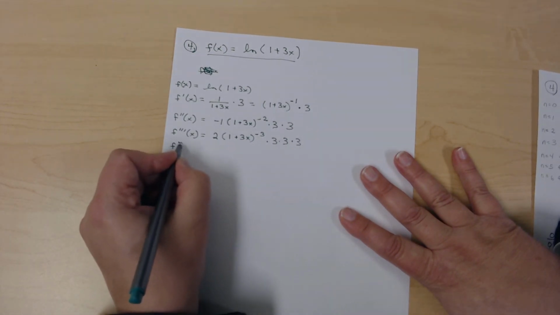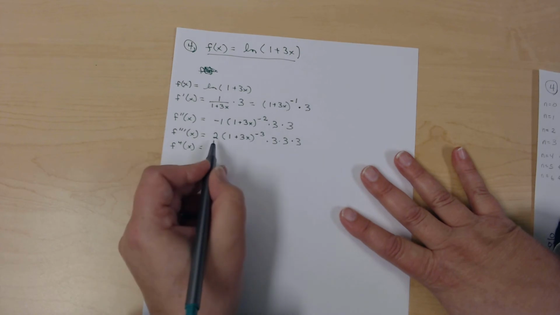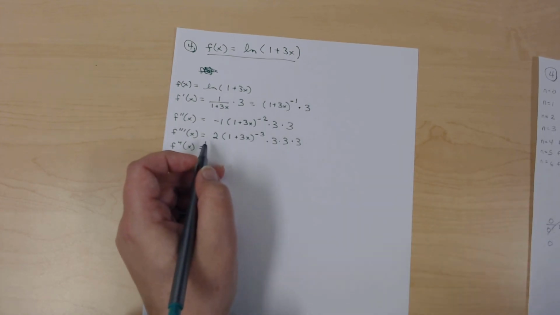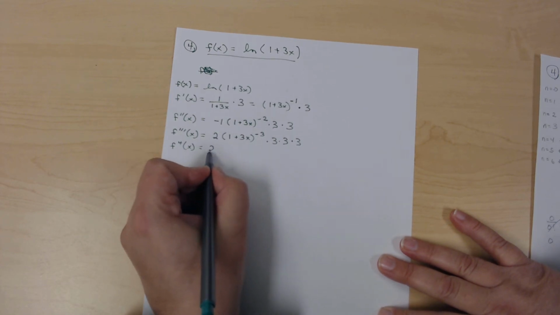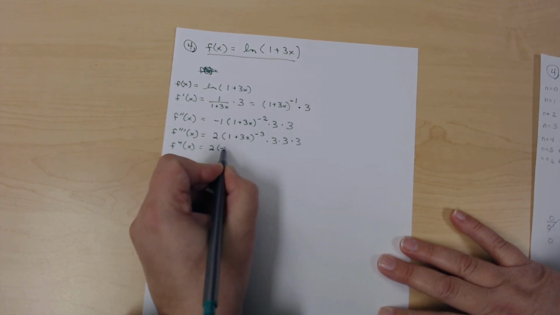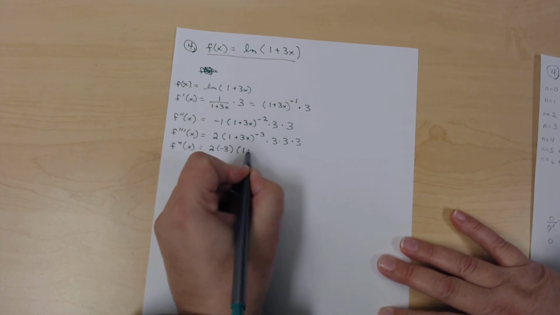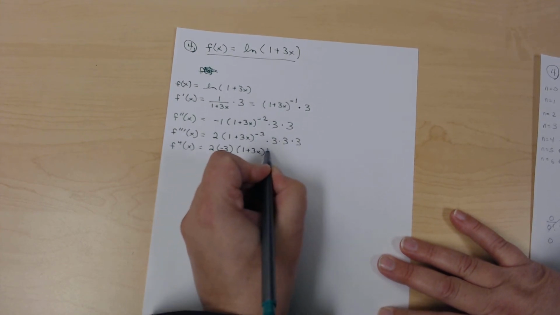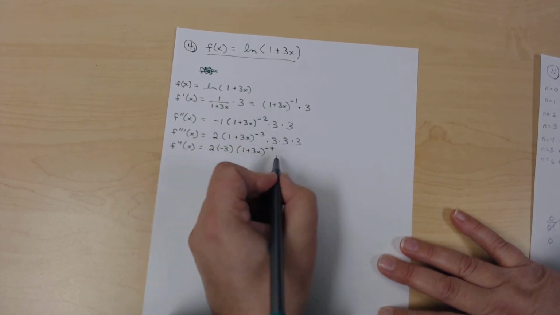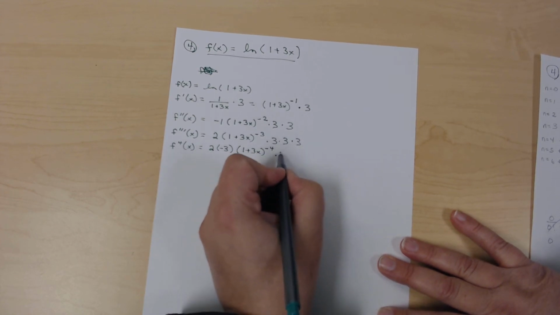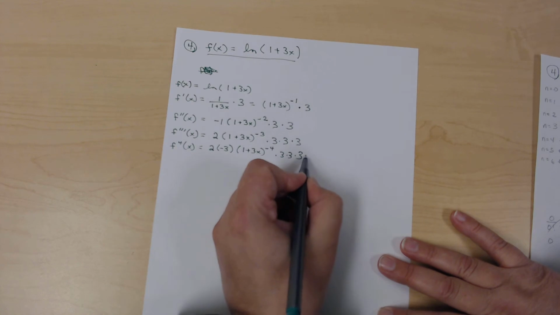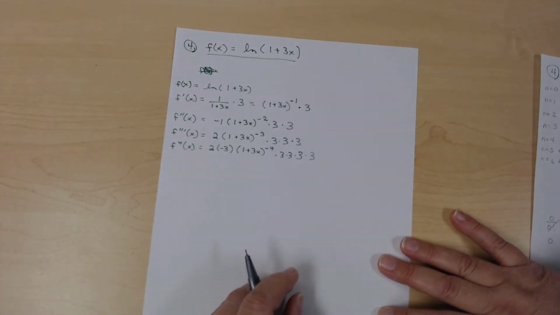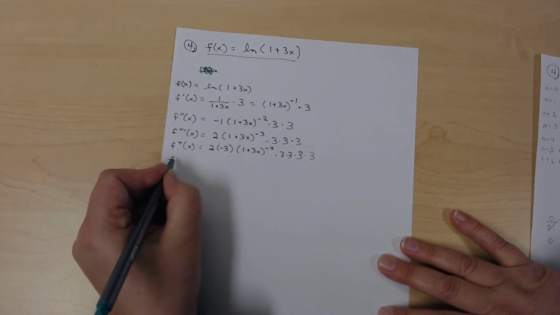Okay, let's do the fourth derivative. All right, so now when I roll it down, I'm going to leave it 2 times a negative 3, (1 plus 3x) to the negative 4. Roll it down, subtract 1. I have these 3, and then I had to take the derivative of this guy, which is another 3. Okay, let's do a few more.